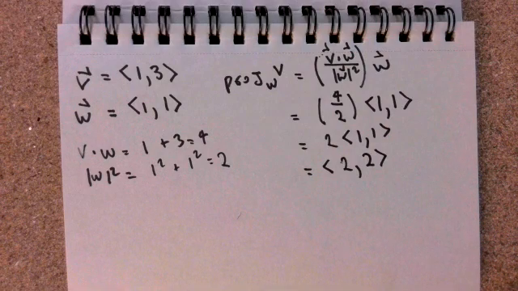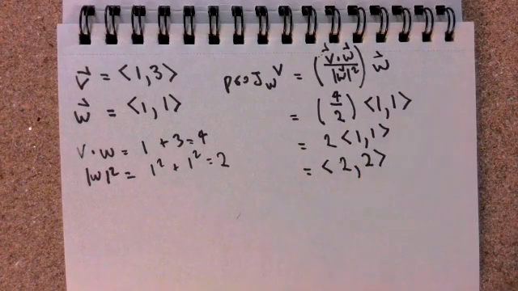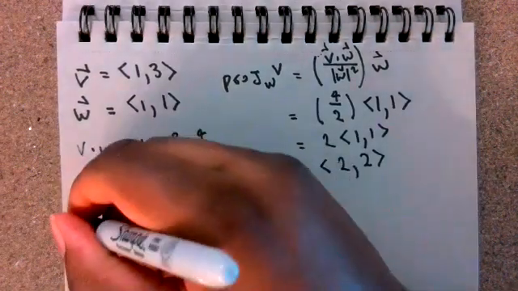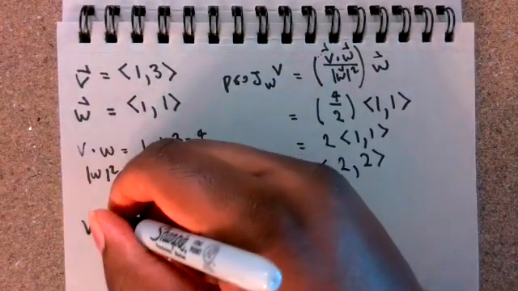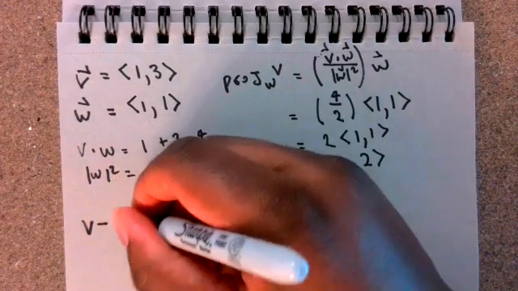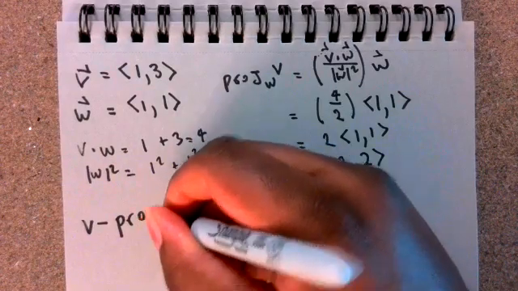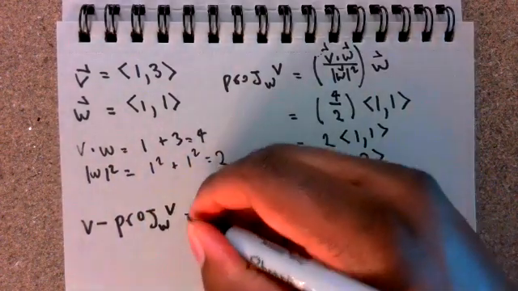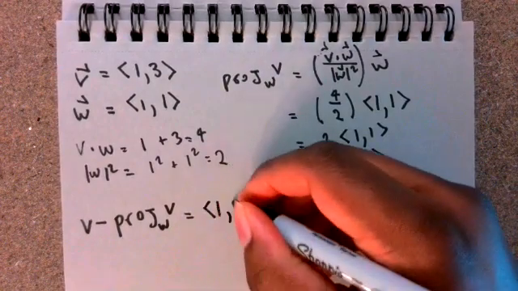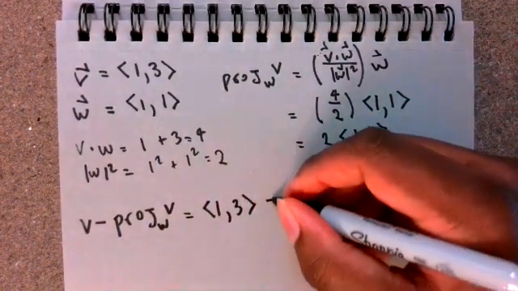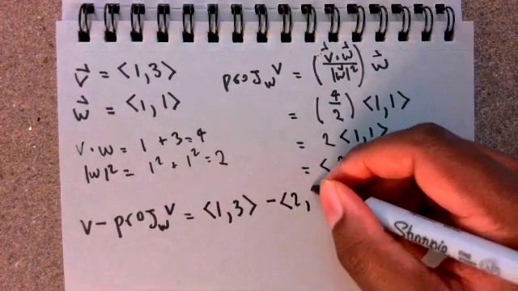Now the second part of this question asks us to write v as the sum of two orthogonal vectors. To do that, we're going to need our projection vector, but we'll need a second vector that's orthogonal to it. The way we do that is we're going to use v minus the projection of v onto w, which gives us 1, 3 minus 2, 2.